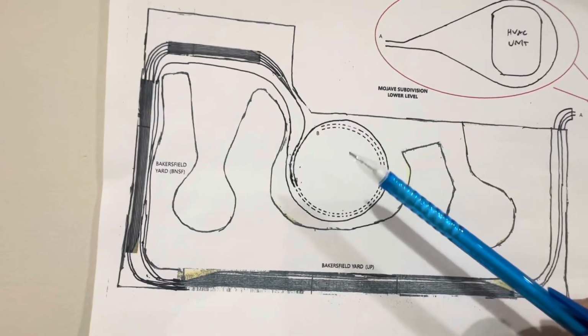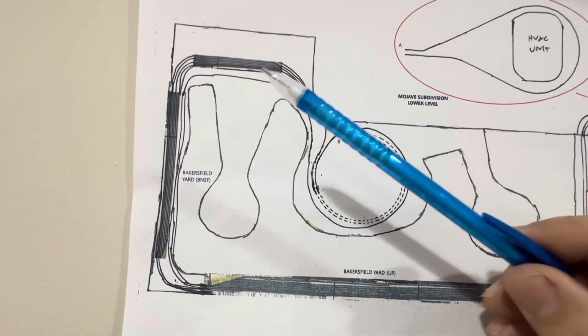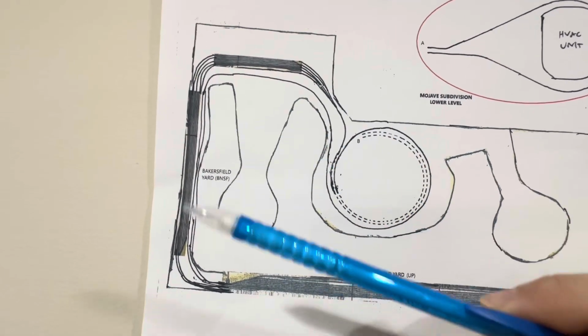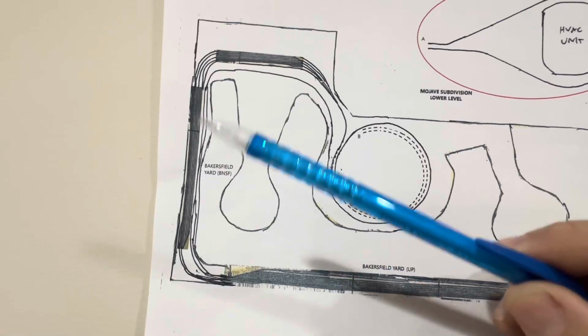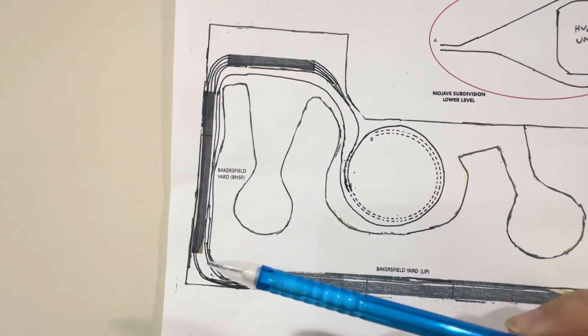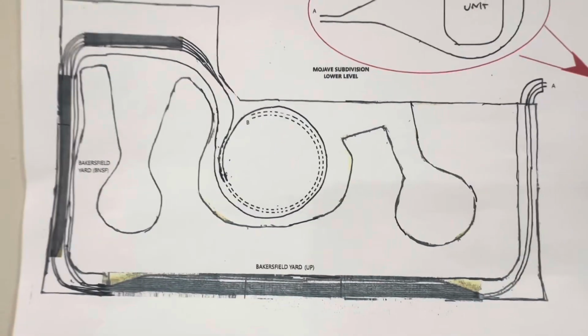And then once they get down here, this will become West Bakersfield. These will be the BNSF staging tracks, or the BNSF yard here. And then Kern Junction, like right here, and then the Union Pacific trains would end up back in Bakersfield Yard.